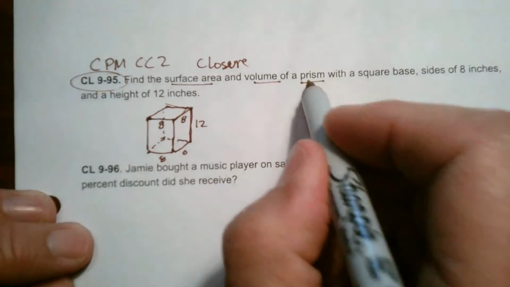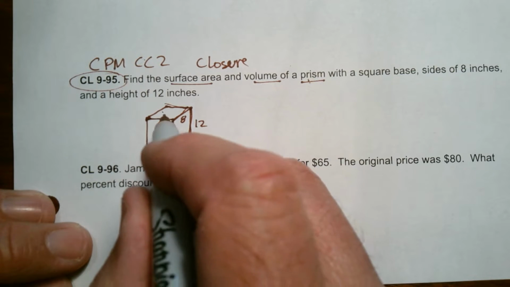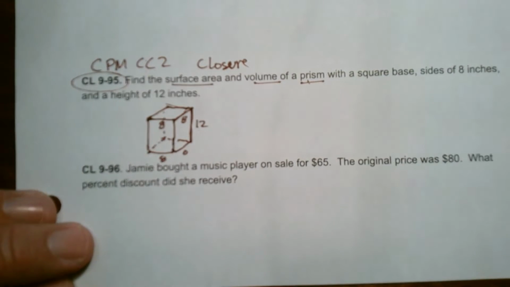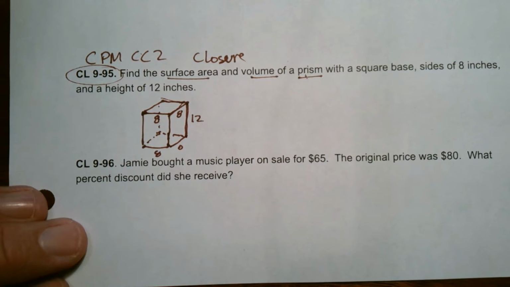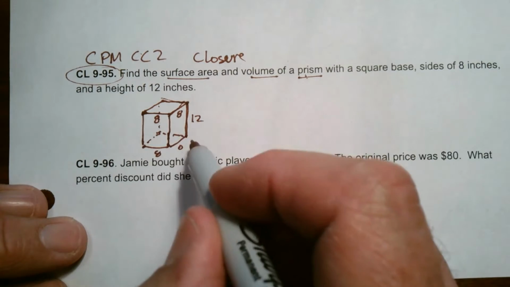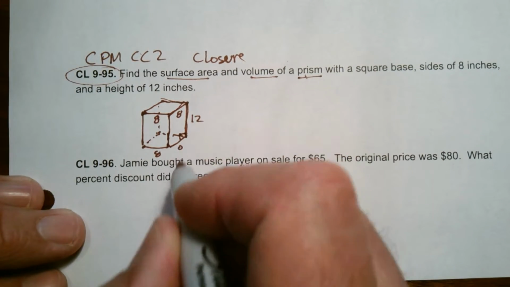A prism is always made up of identical faces, one on each side, with rectangles that connect the vertices. So you could have a trapezoid, you could have a hexagon, your base could be all kinds of different shapes, but then they're connected. And a right prism makes sure that they're connected with a right angle.